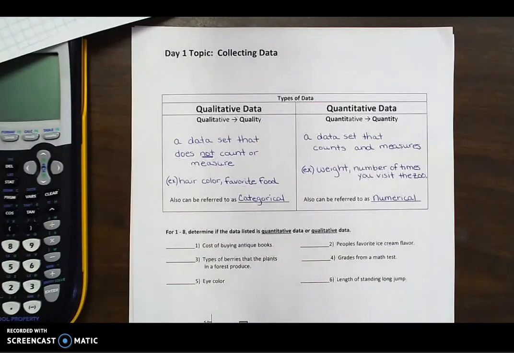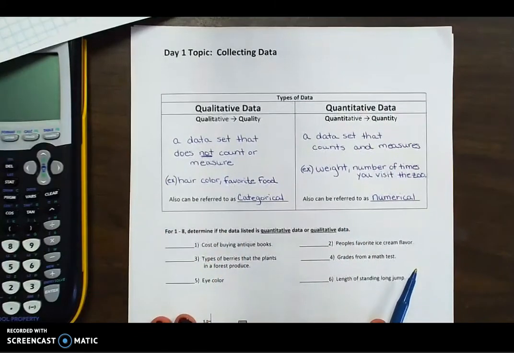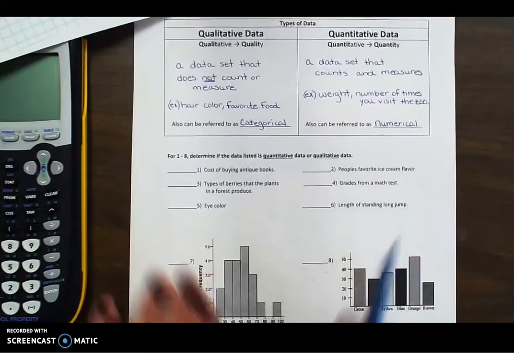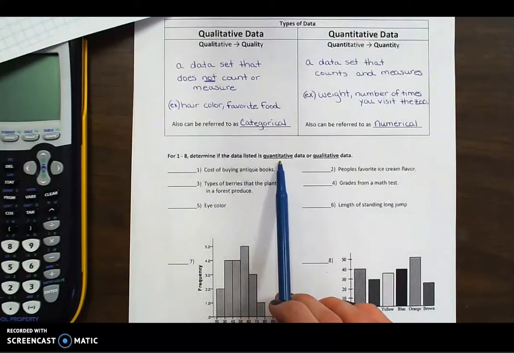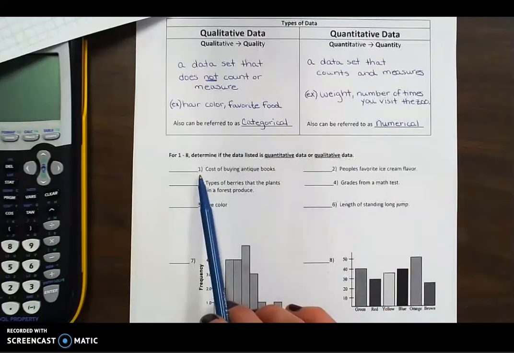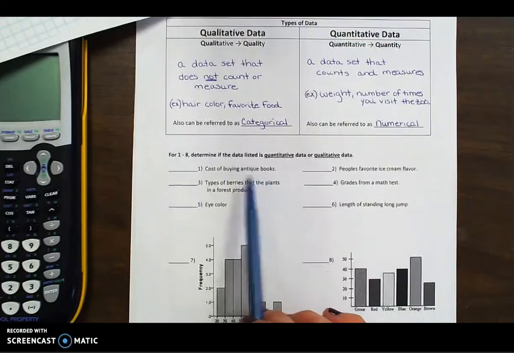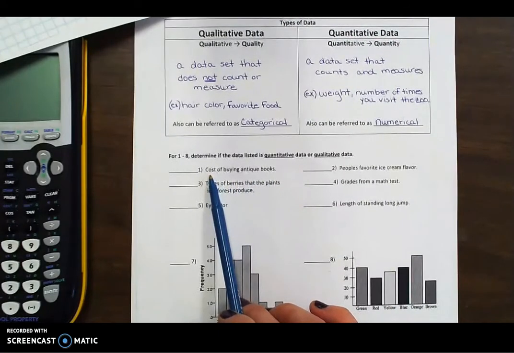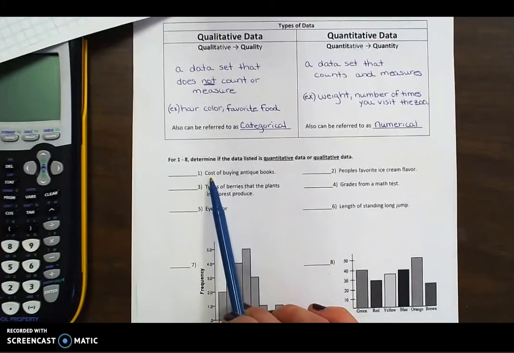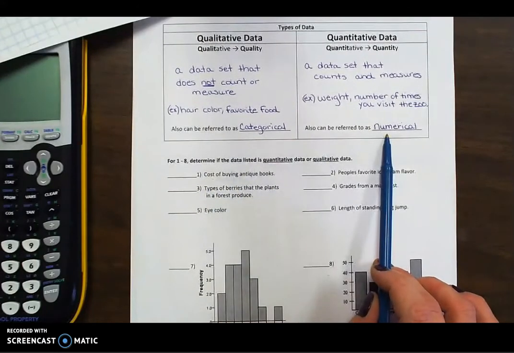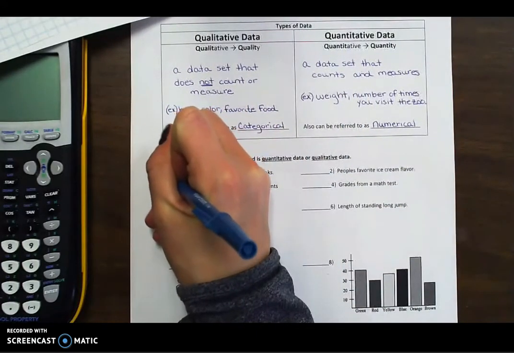Now that we know the difference between qualitative and quantitative, let's take a look at some examples. We are going to determine if the data listed is quantitative or qualitative. Number 1, the cost of buying antique books. So we're talking about the cost. That would be $100, $90, $50, and those are all numbers, which is numerical, so that would be quantitative data. So we're going to write quantitative for number 1.